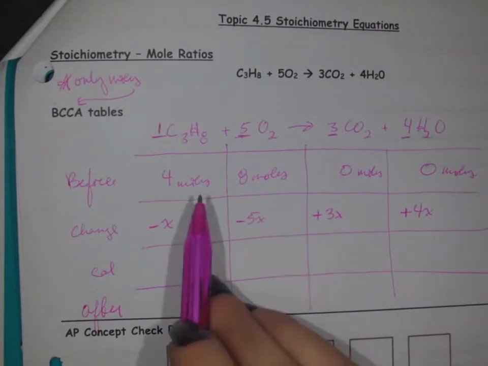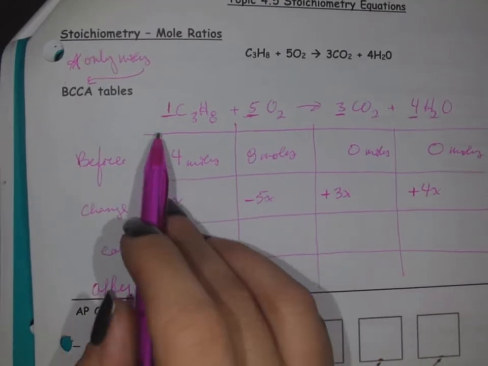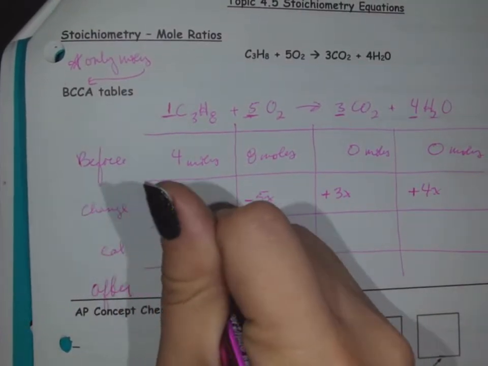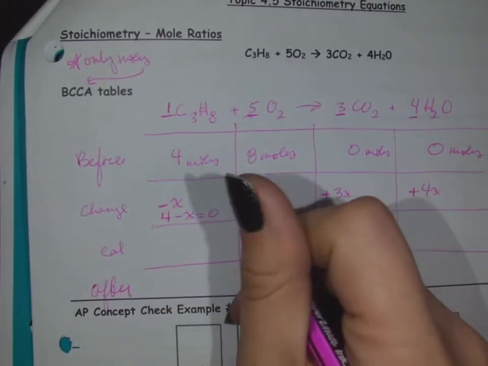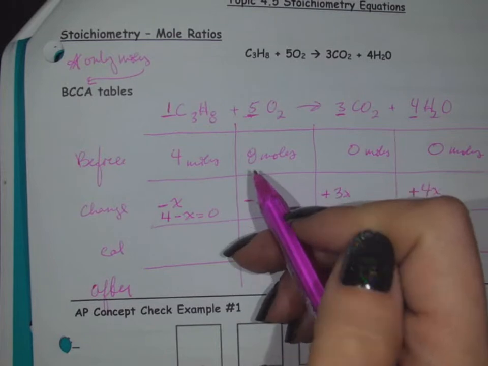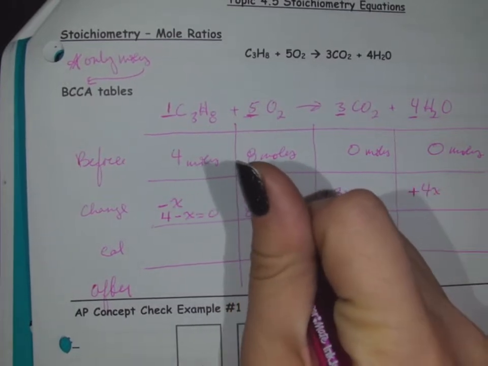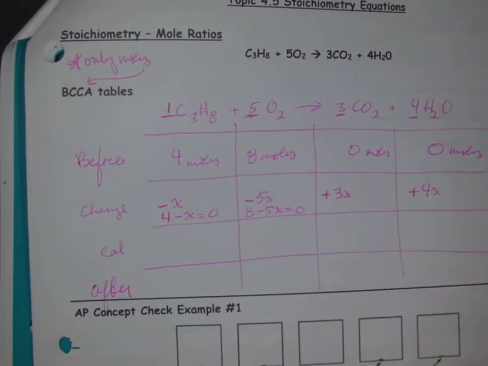One of these, after the change has occurred, is going to equal 0. If I start with 4 and subtract x, this one might equal 0. Or if I start with 8 and subtract 5x, that one might equal 0. Whichever one actually equals 0 is our limiting reactant.